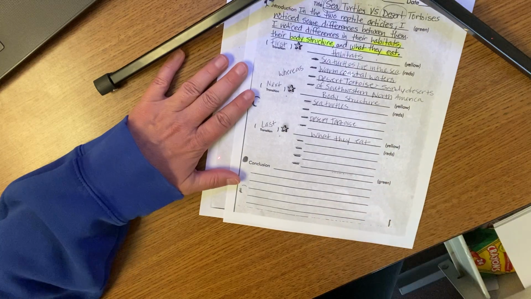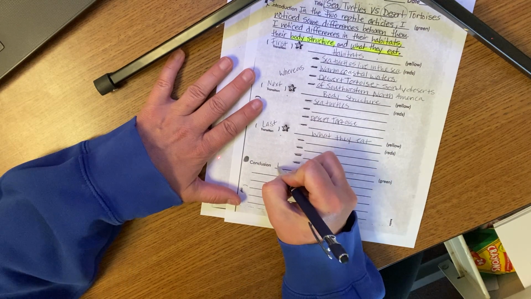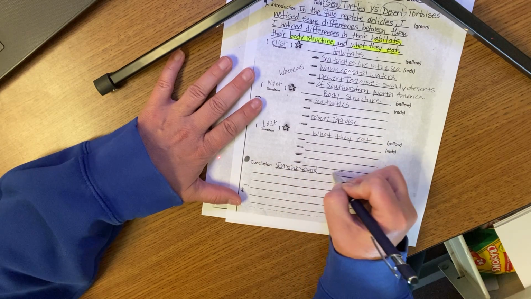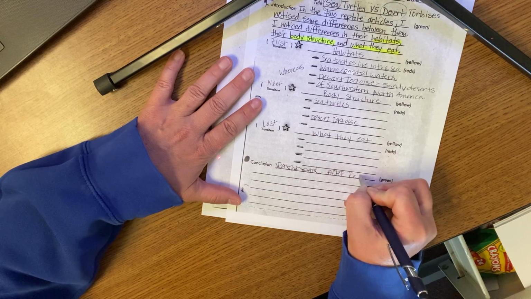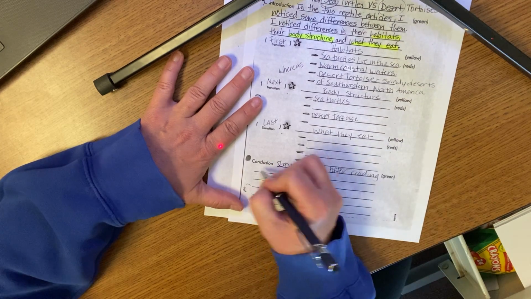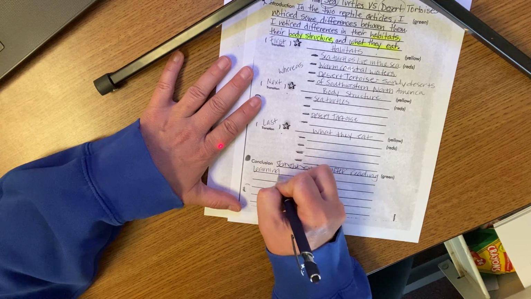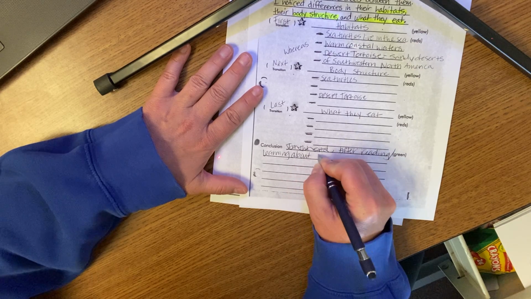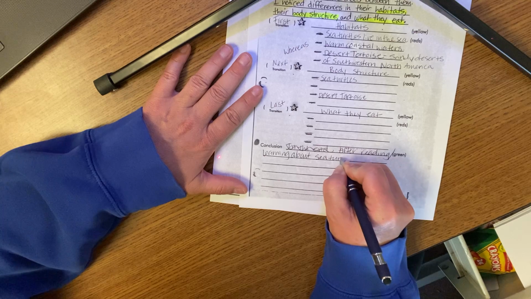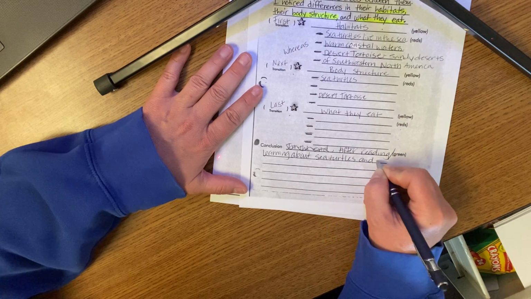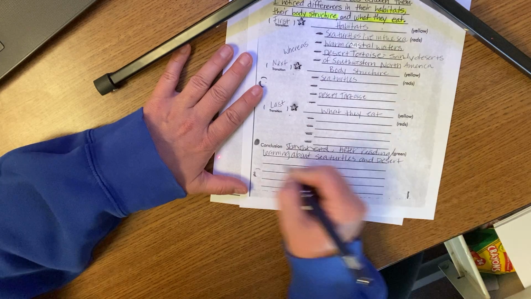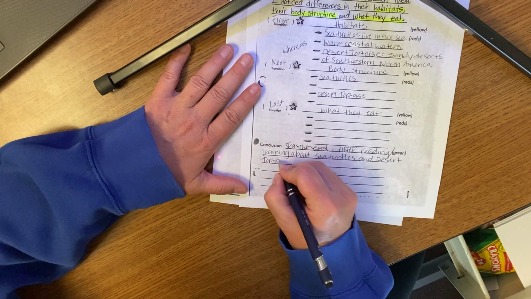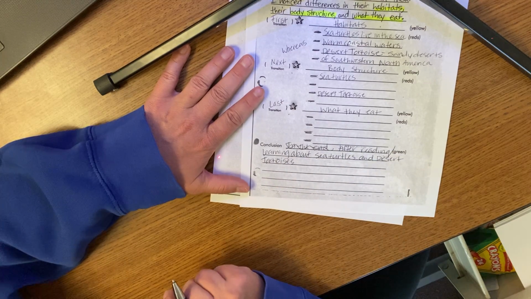So you can say, after reading or learning, you could choose which word you want, about sea turtles and desert tortoises.